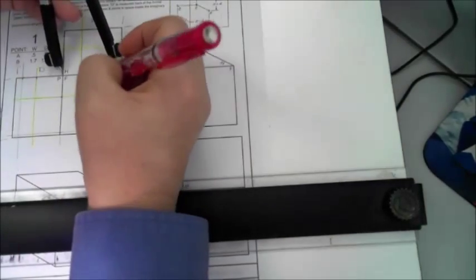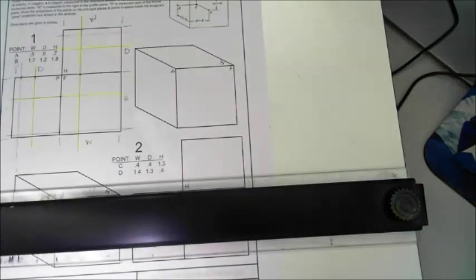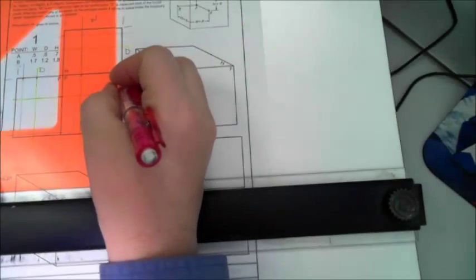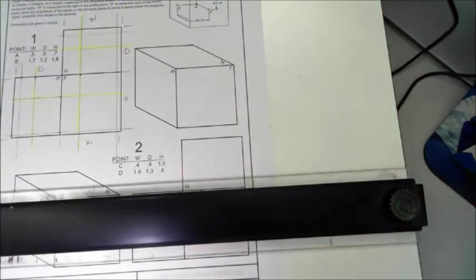There we go. So now we're going to play connect the dots.